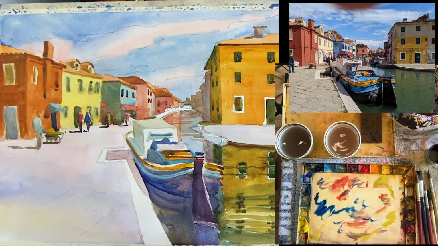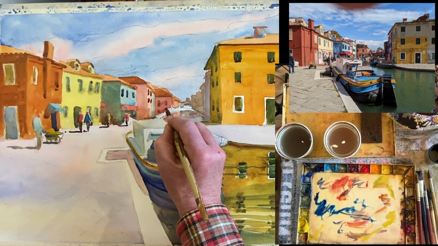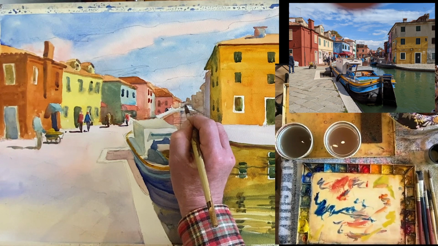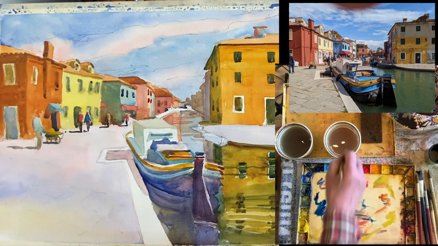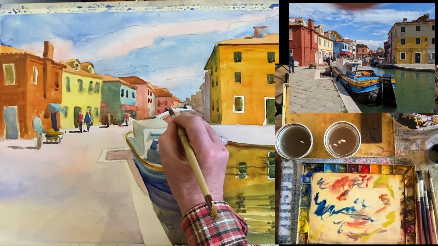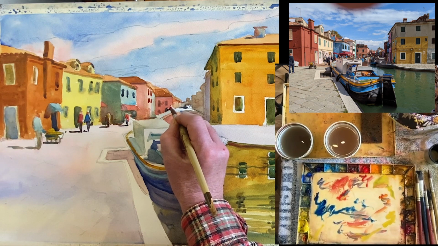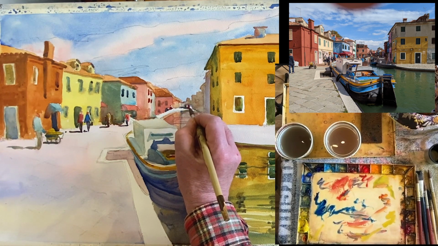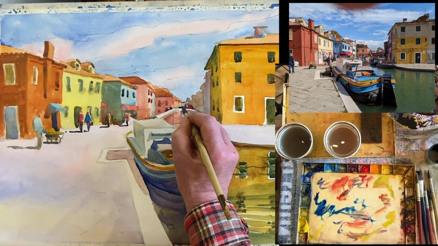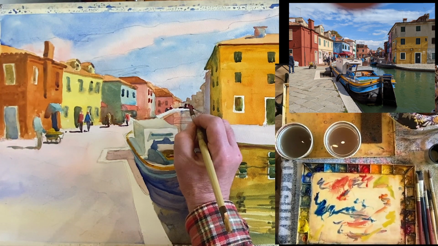Okay, and then way in the back here, I've got a couple of figures. I'm going to use that blue up here for this guy, maybe this guy. Alizarin crimson. Another figure on the bridge. Got three figures there. I'm blending two of them together. Put a dot for the head.